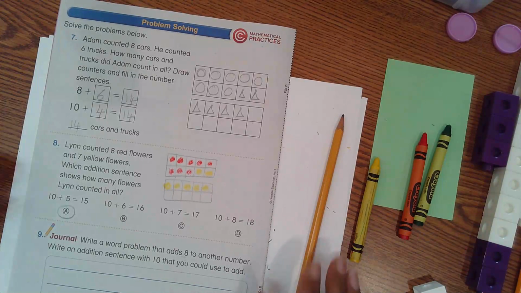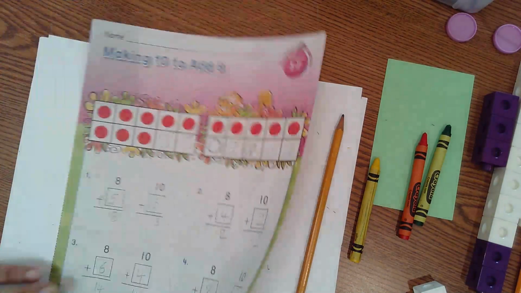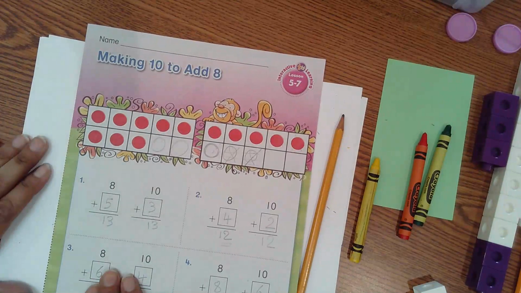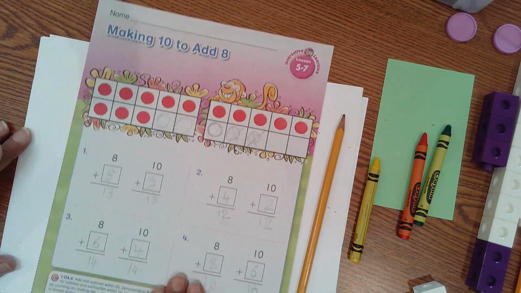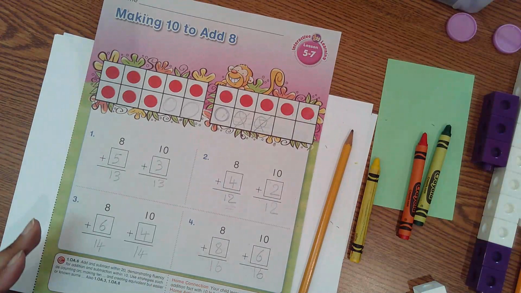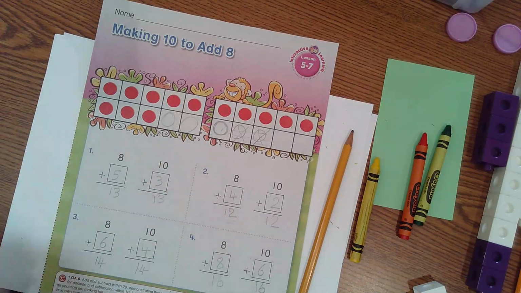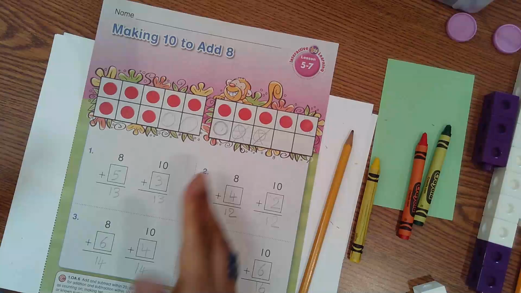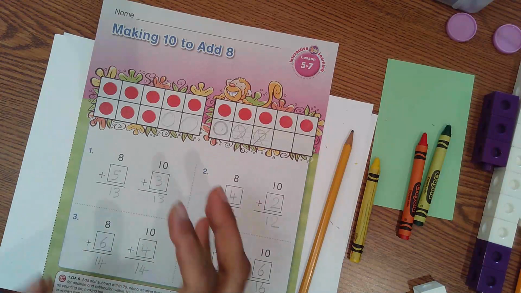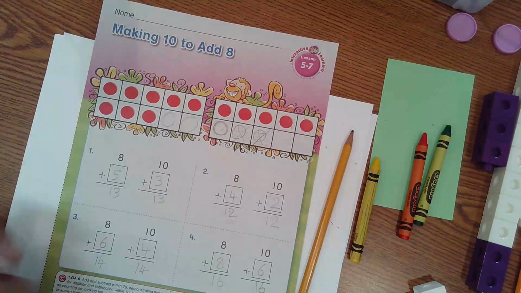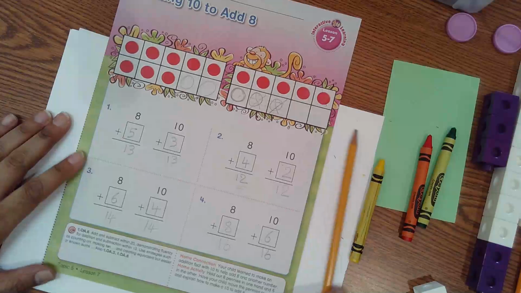All right, so today we talked about making 10 to add 8, and it was not different or new, but the last lesson, the previous lesson, was making 10 to add 9. For this one, we make 10 to add 8, and we use the 2 10 frames, and we know that you need to make the first 10 frame 10, and then you put the rest on the second 10 frame, and then you have 2 ways of writing your sentence.